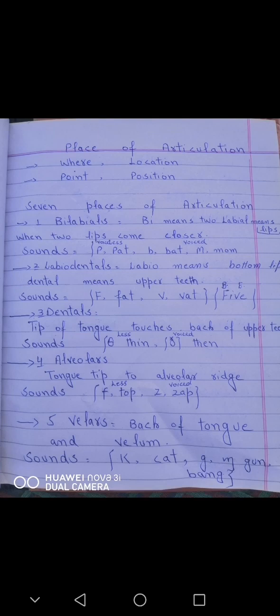Second one is labiodentals. Labio means bottom lip and dentals mean upper teeth. Like when the top teeth connect with the bottom lip in sounds like fa and wa, fat and wine. Third one is dentals. When the tip of the tongue touches the back of upper teeth, sounds like thick and thin. Fourth one is alveolars.